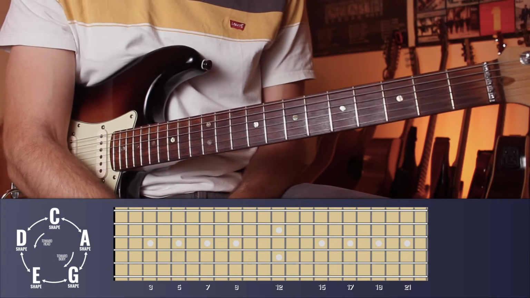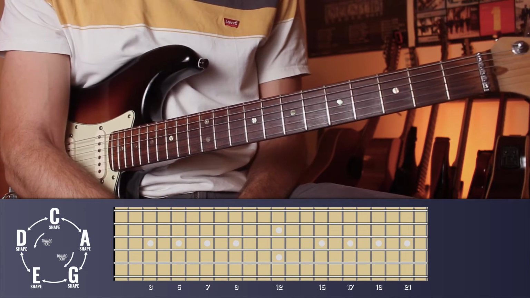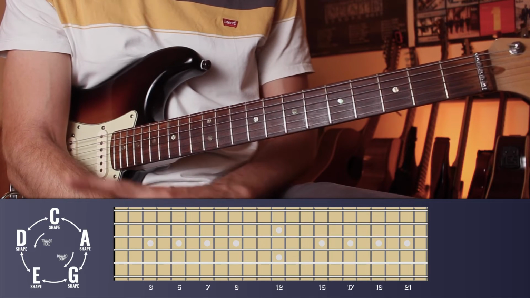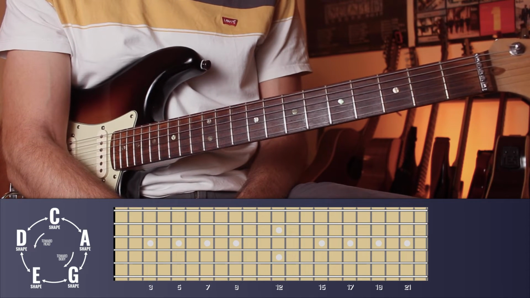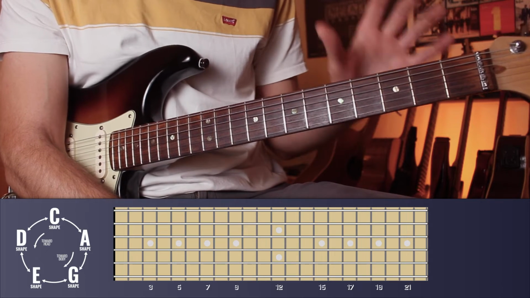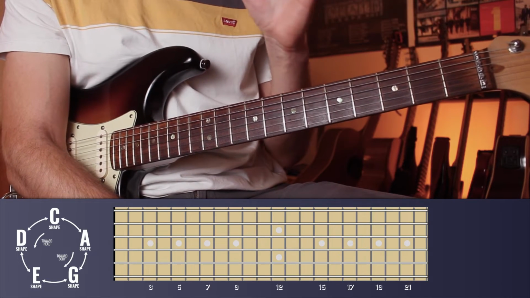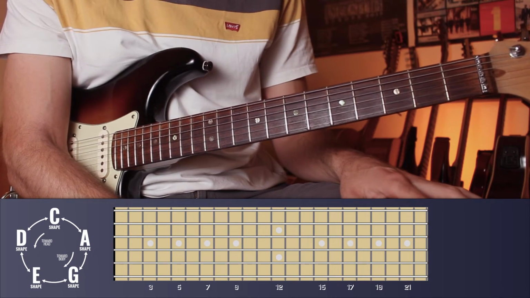But what if C is not the starting shape? It's not a problem. All we need to do is do our CAGED cycle, as I call it, but we start from the lowest octave shape. Let's see that with another note. Let's try F this time.